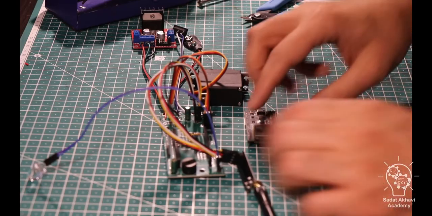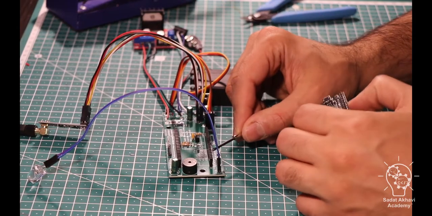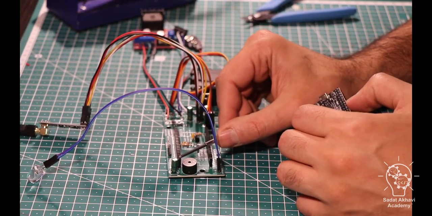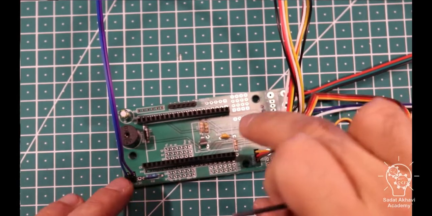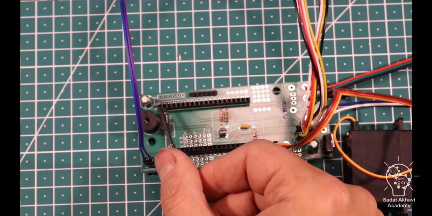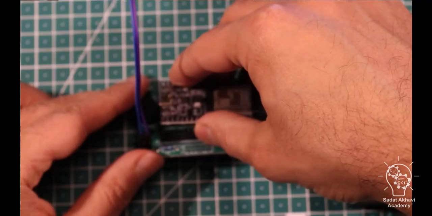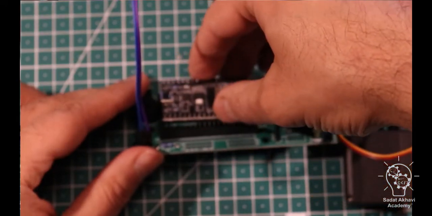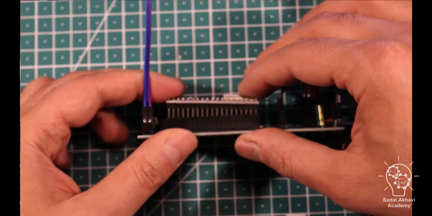Now we can place the microcontroller in its place and start testing. The microcontroller dev board has 19 pins, and the female connector on the board has 20 pins, 1 extra female pin. We need to ensure the microcontroller is placed correctly, and the 1 extra pin that is not going to be used is close to the edge of the board.